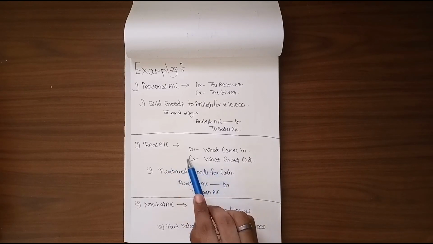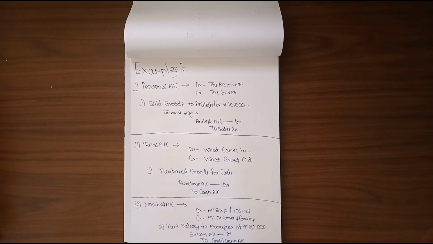Here it is credit what goes out. So cash or bank is going out of the business, so it will be 30,000 rupees. We generally write the amount here. Here you can give a dot, and here you can write the amount. So here will be salary account 30,000 to cash or bank account 30,000. I hope you have understood all of the things which I have explained today.